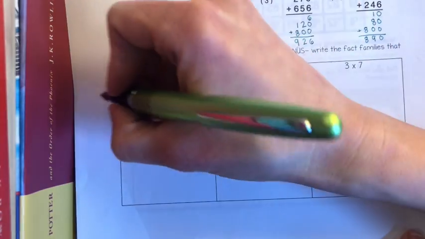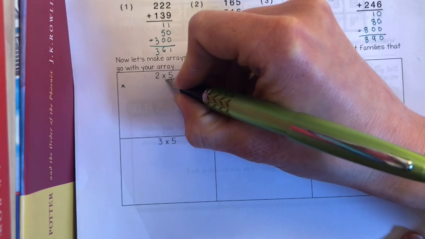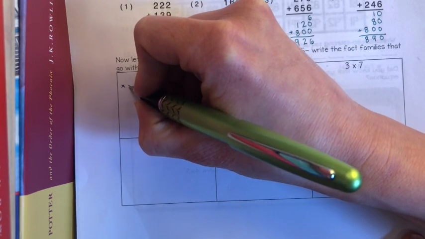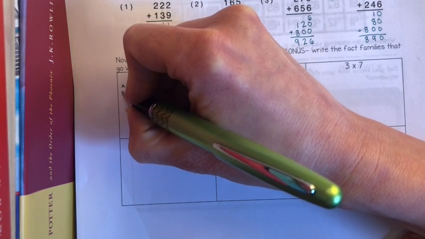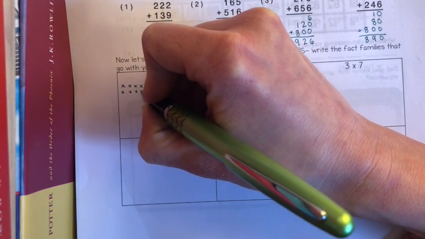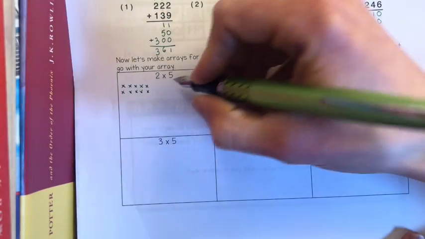Okay, 2 times 5, I'm gonna just do x's for my array today. So I have 2 groups of 5. 1, 2, 3, 4, 5. 1, 2, 3, 4, 5. Okay, so I have 2 groups of 5. Let's write that fact family.